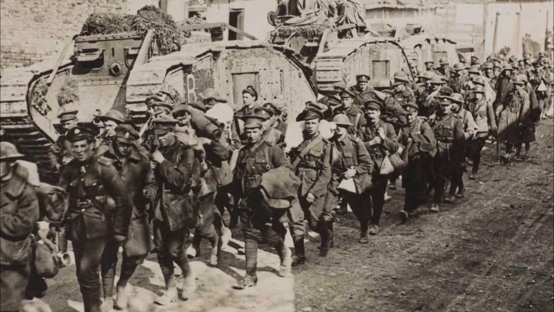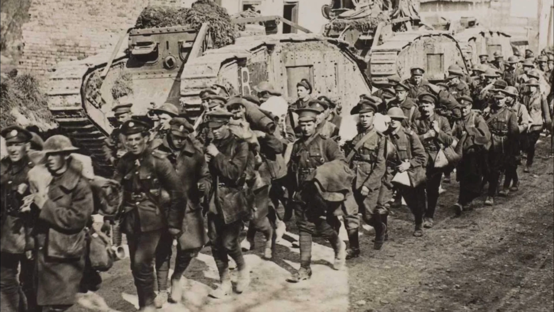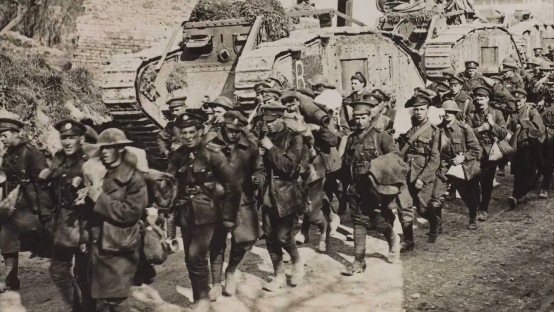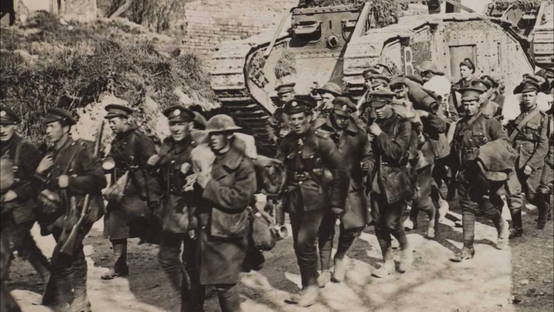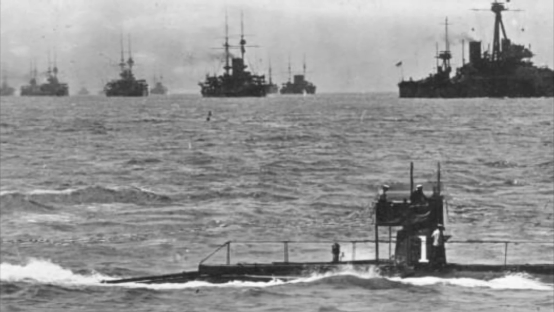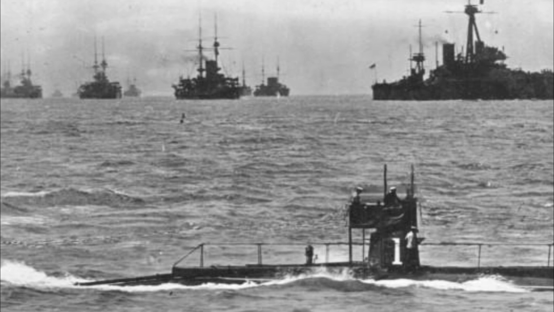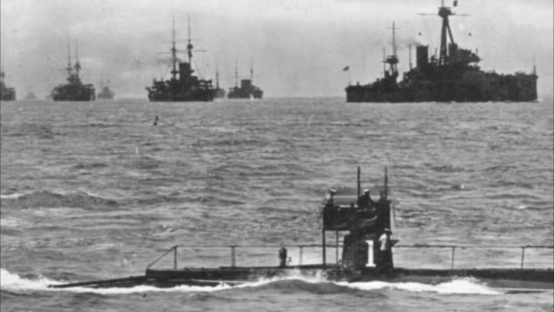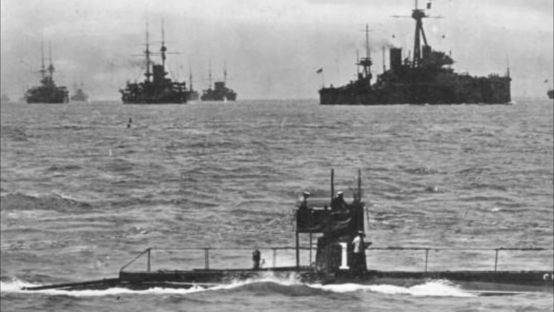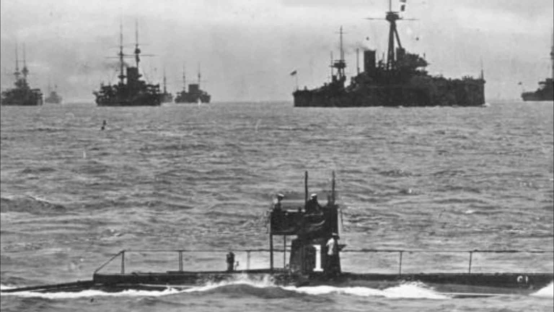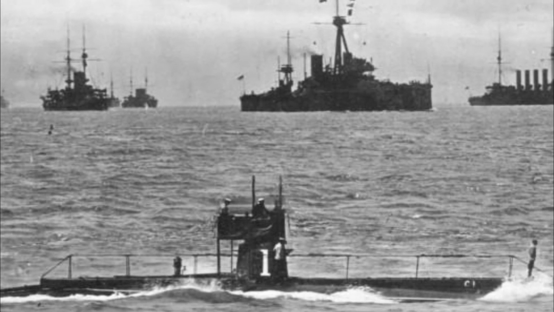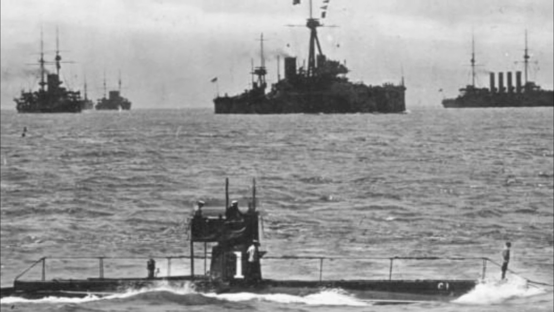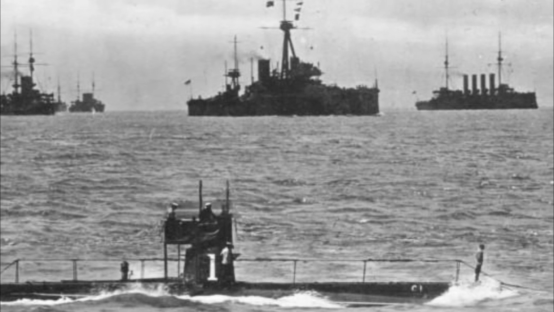The United States' entry into the war in 1917 further bolstered the Allied forces with its vast resources, manpower and industrial output. Naval blockade and economic warfare. The Allies implemented a successful naval blockade of Germany, cutting off essential supplies and resources from reaching the Central Powers. The blockade weakened the German economy and military capabilities over time.